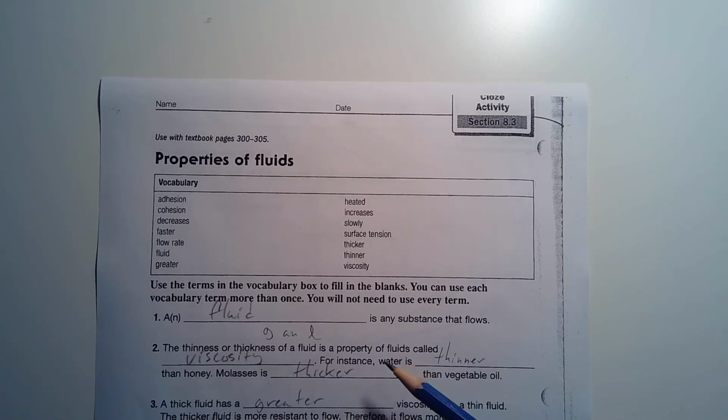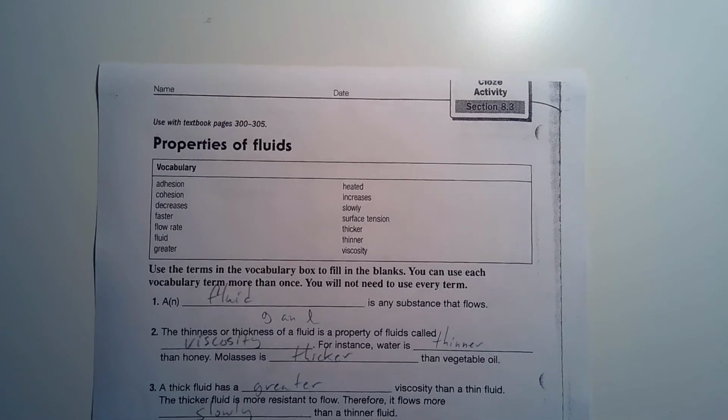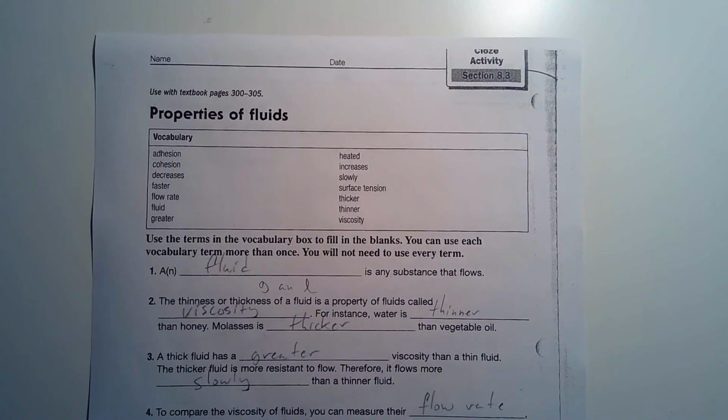So molasses is more viscous than water. Some materials you want to be viscous, and other materials you want to be less viscous. A thick, more viscous fluid flows slower than a thinner fluid.